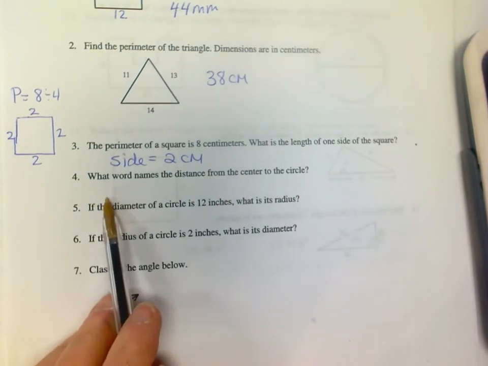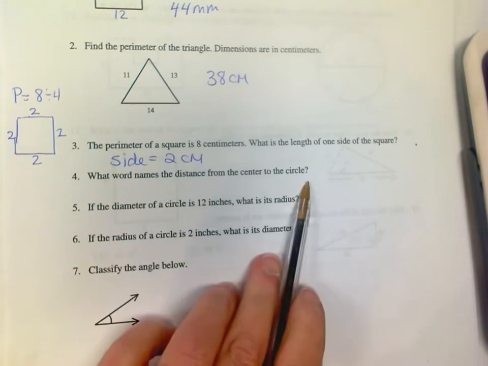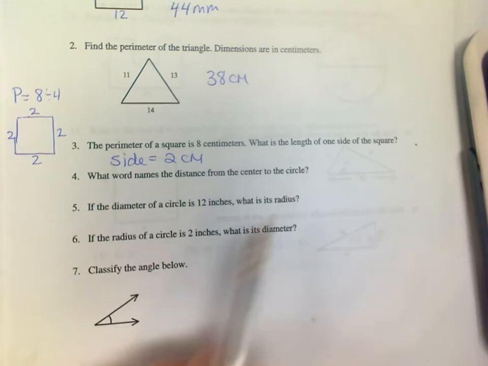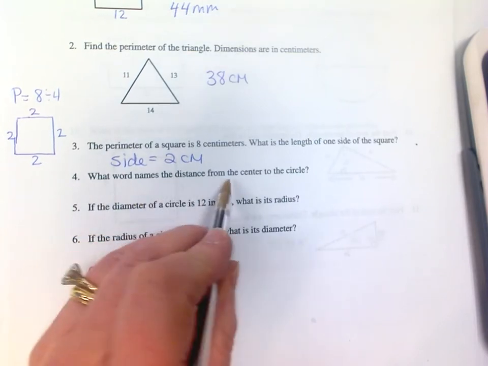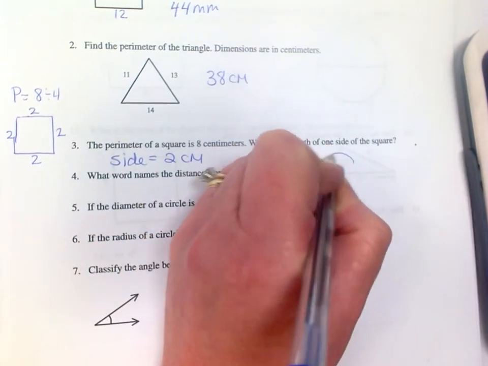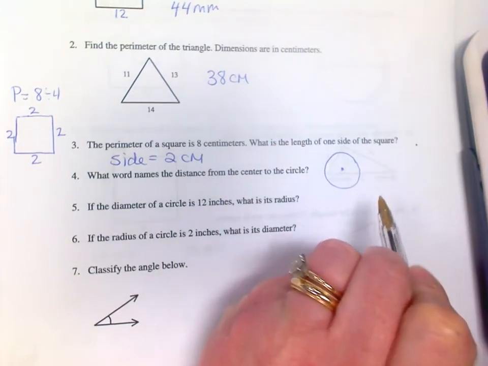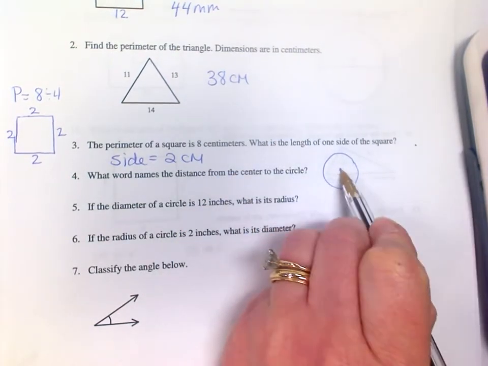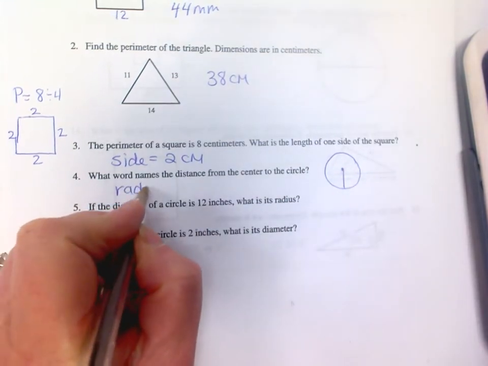Question 4 is worded a little strangely because instead of asking you what a radius is, it's describing what a radius is and asking you to name it. So what word names the distance from the center to the circle? The center of a circle is there. So the distance from the center to the circle would just be the radius.